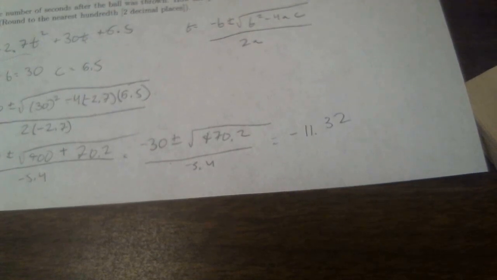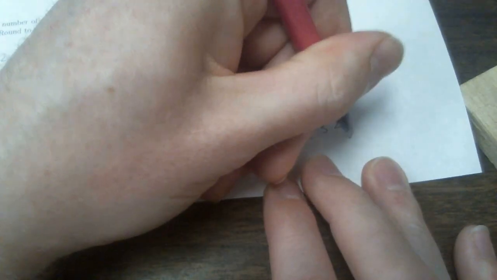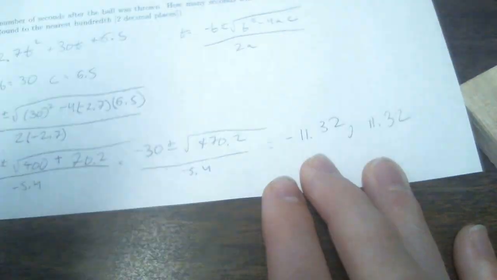And if we take negative 30 minus the square root of 970.2, and we divide that by negative 5.4, we end up with positive 11.32.